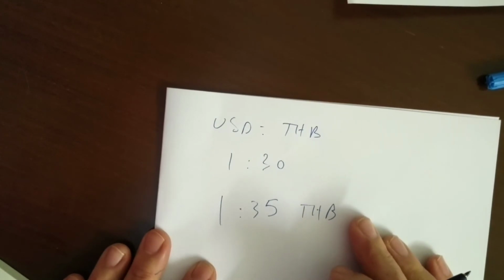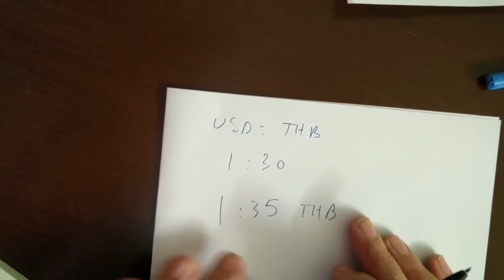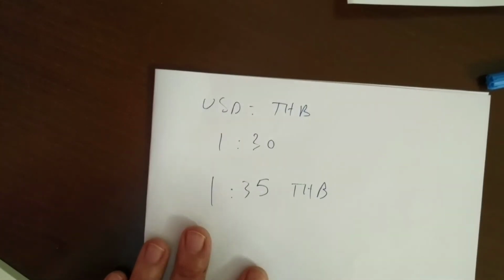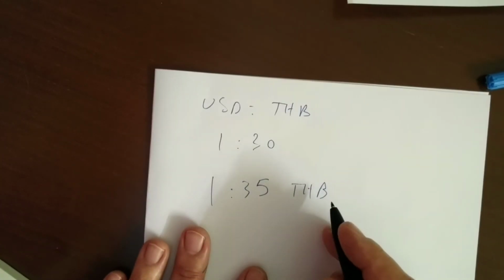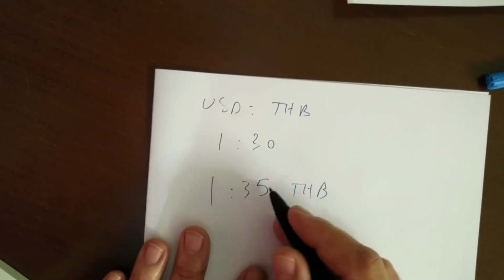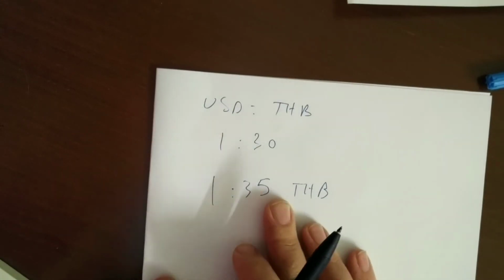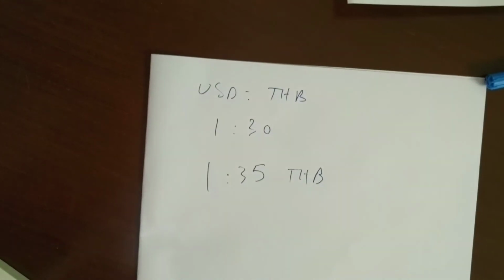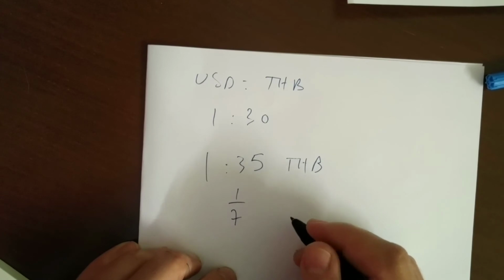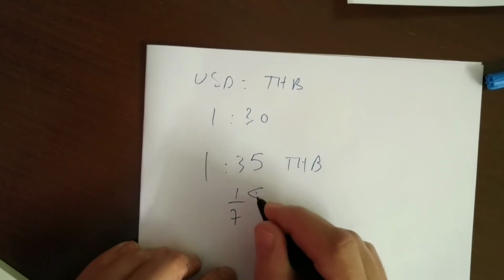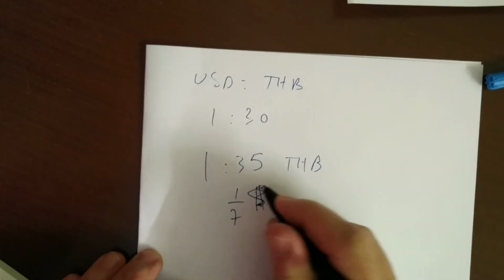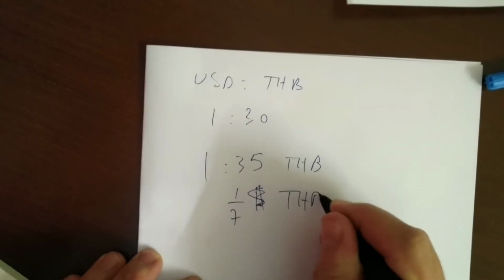And I changed my money. I closed the account. I knew I was leaving Thailand. I was going to the Philippines at the time. I moved my money back to the US. And what do you think happened? I lost a lot of money. Well, what fraction of my money did I lose? I had a pretty considerable amount of money in my Thai bank account. I lost 1/7 of what I transferred.